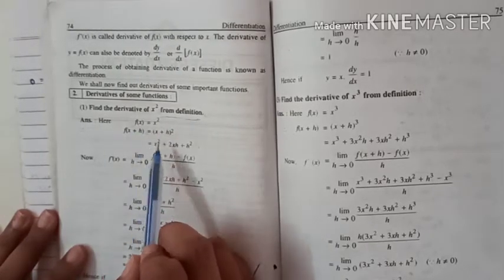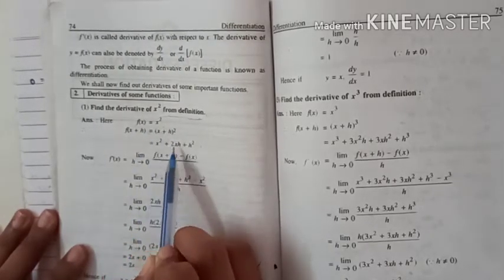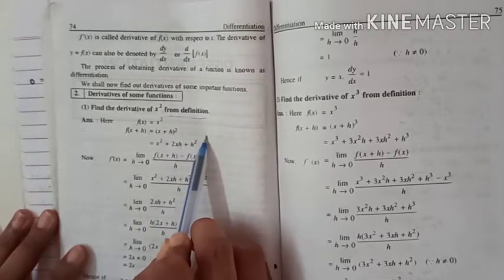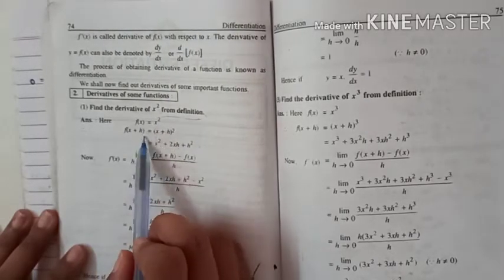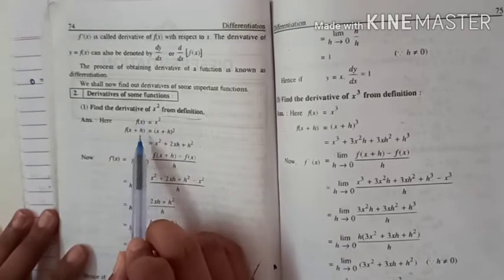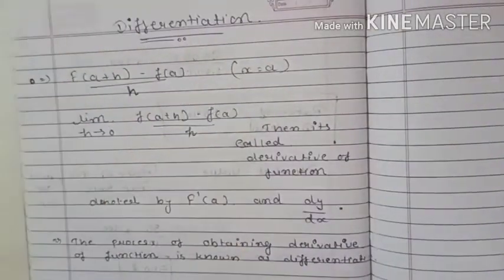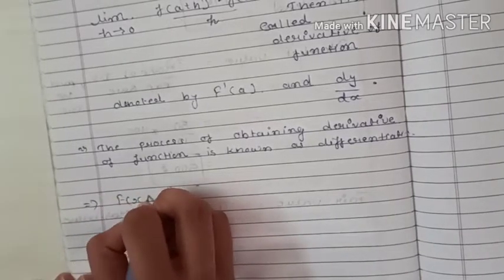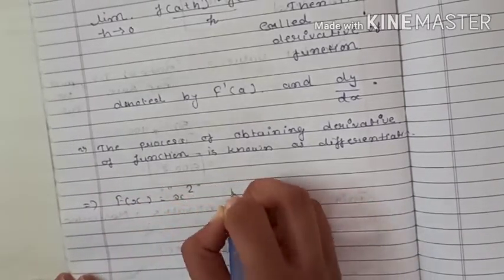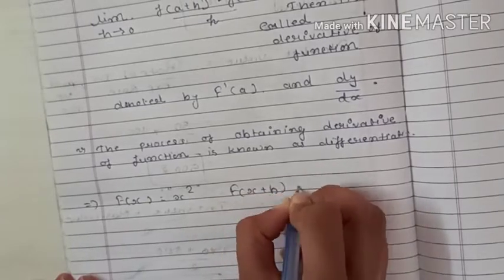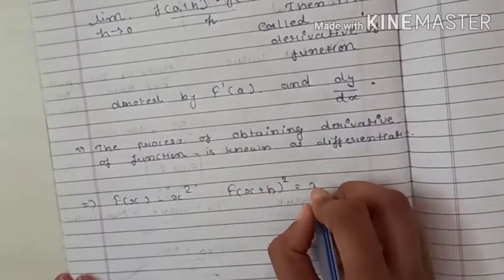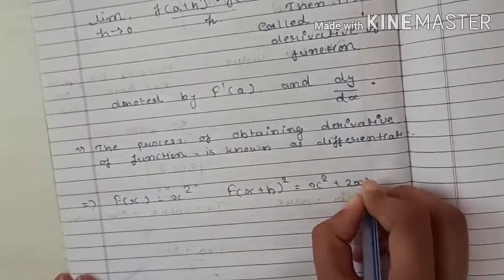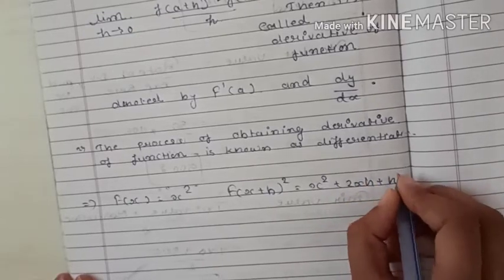So what would be the answer? x square plus 2xh plus h square, right? We have both f(x) and f(x + h). The function f(x) is x square, and f(x + h) is x square plus 2xh plus h square.